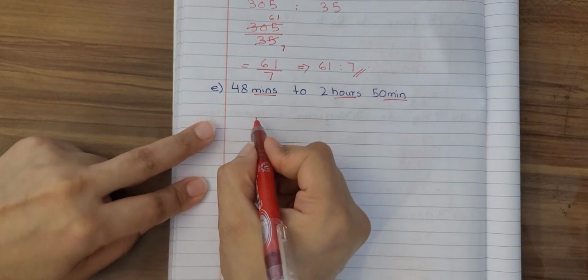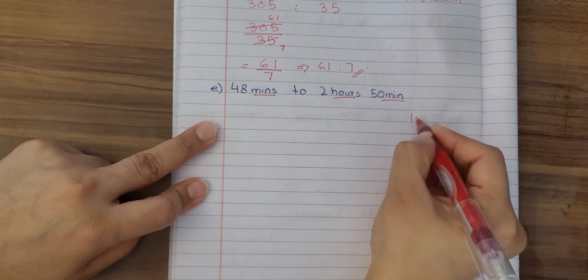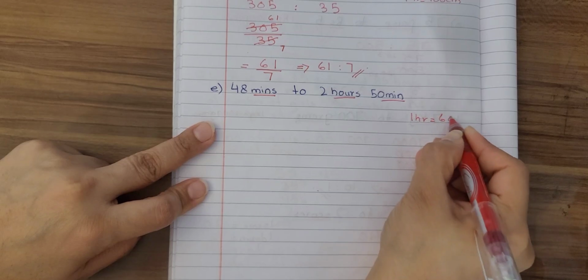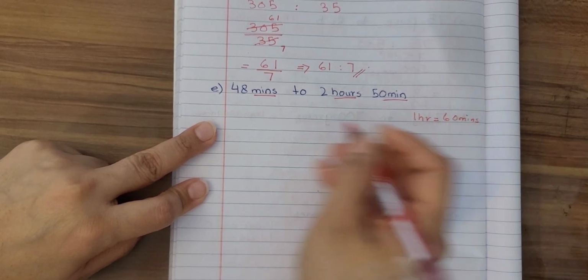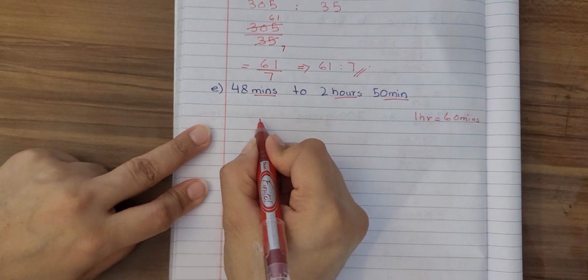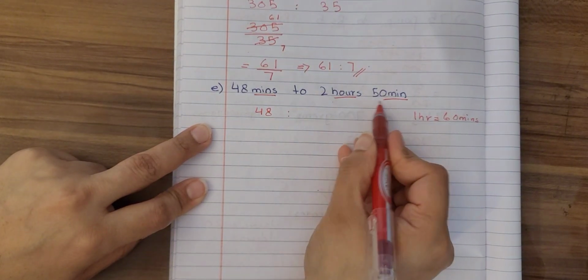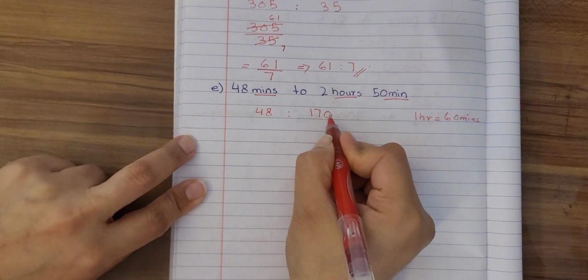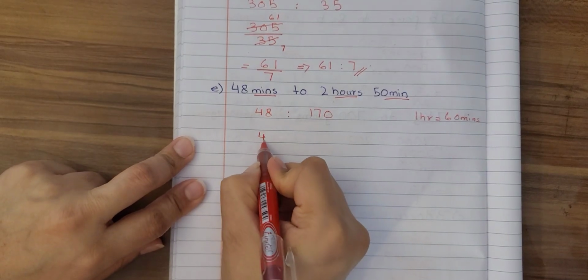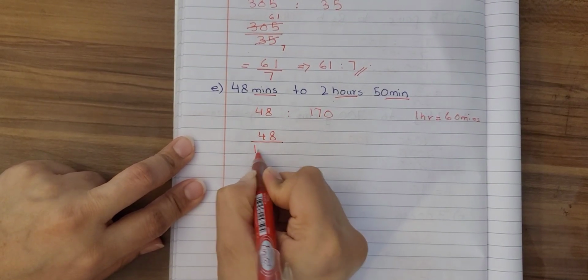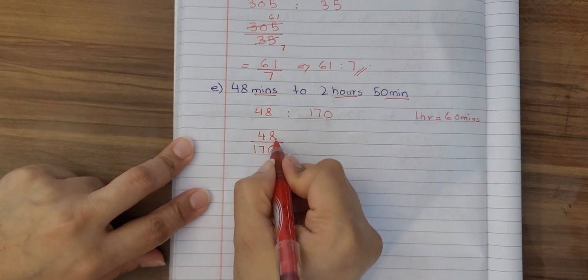Now the next part is 48 minutes to 2 hours and 50 minutes. Now you can see the units are minutes and hours. As we all know that 1 hour is equal to 60 minutes. So 48 is to 2 hours and 50 minutes. We'll convert it in minutes. So it will be 170 minutes. That means 60 plus 60 plus 50. Total minutes will be 170. So 48 divided by 170.